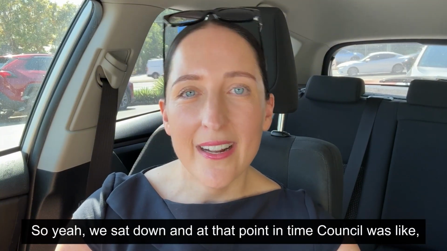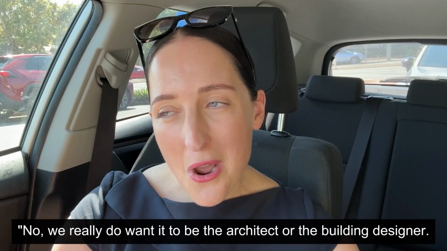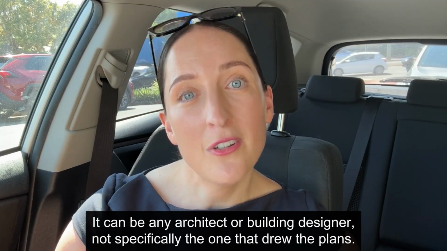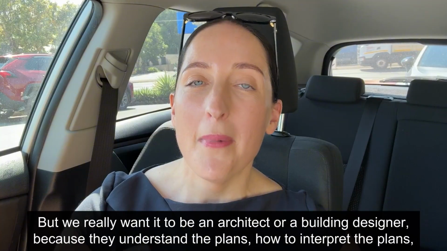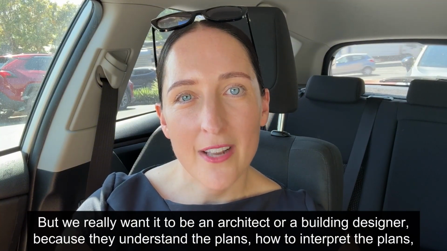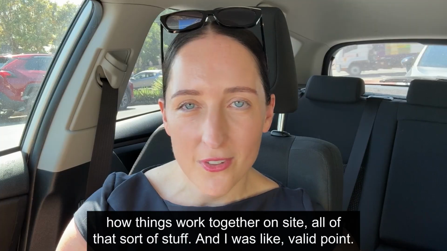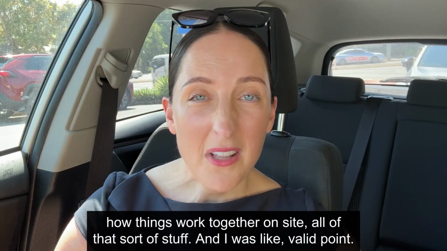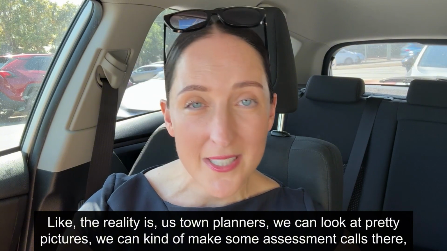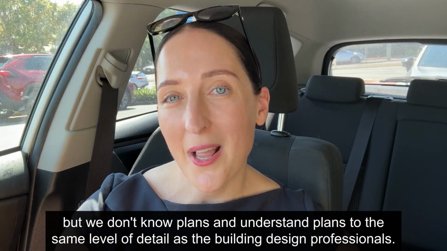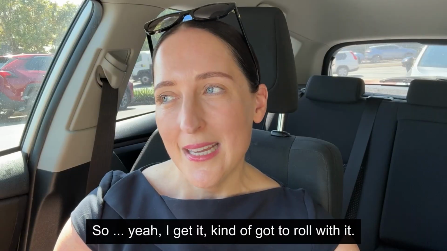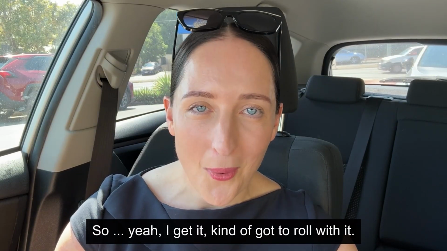So we sat down, and at that point in time, council was like, no, we really do want it to be the architect or the building designer. It can be any architect or building designer, not specifically the one that drew the plans, but we really want it to be an architect or a building designer because they understand the plans, how to interpret the plans, how things work together on site, all of that sort of stuff. And I was like, valid point. The reality is us town planners, we can look at pretty pictures, we can make some assessment calls there, but we don't understand plans to the same level of detail as the building design professionals. So I get it, kind of got to roll with it.